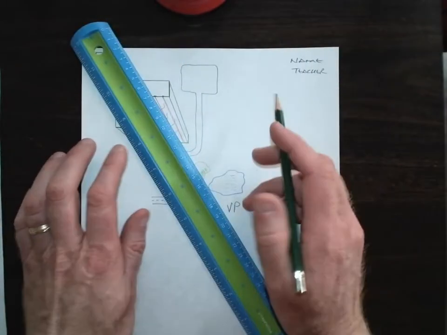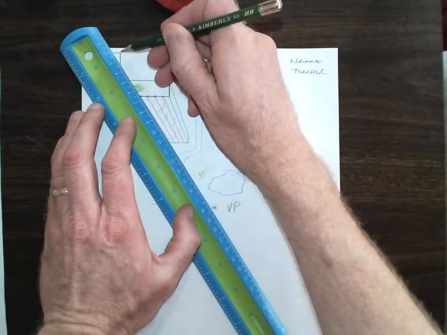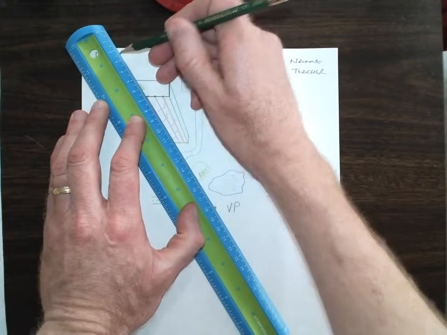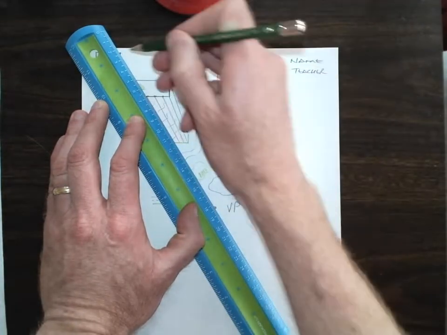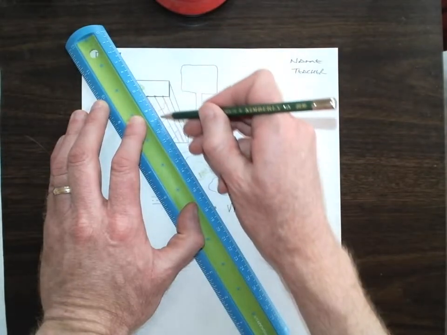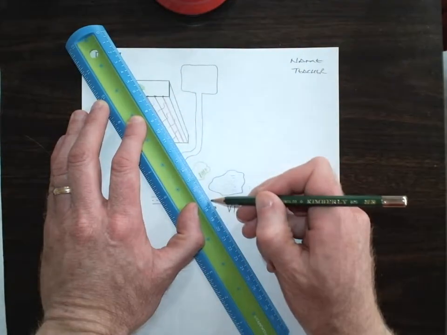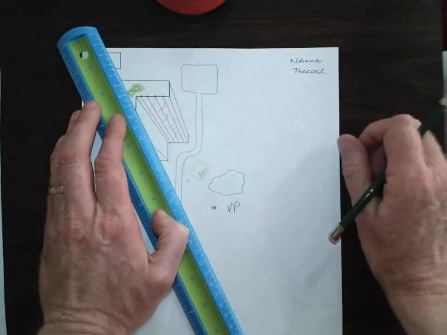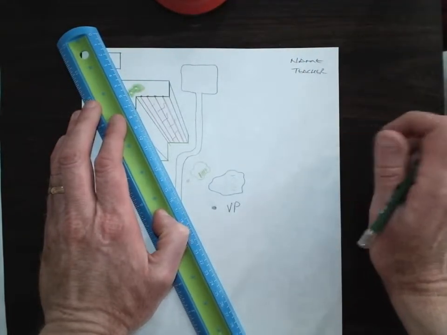Okay, step two, you take the corners of the building to the vanishing point. But we have a problem. So there's the corner of the building. There's the vanishing point. So if I draw this all the way, I'm going to go right through my building, my road, my tree, all that. And then when I erase, I'm going to have it pretty much ruined because I'm going to take a lot of that off when I erase.